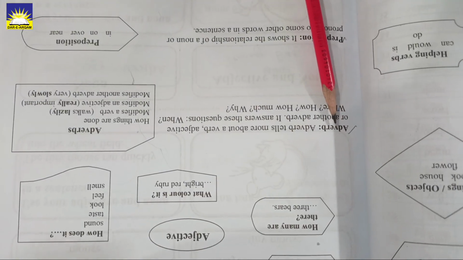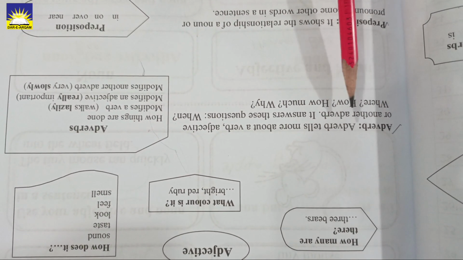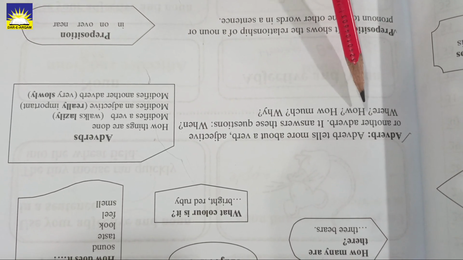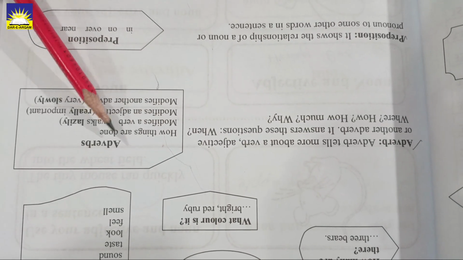Here we have another part of speech, that is adverb. Adverb tells us more about a verb, adjective or another adverb. It answers the questions when something happened, where something happened and how something happened. It answers these three questions. How something happened and how much and why. So adverbs, how things are done, and it modifies a verb, and it also modifies an adjective and other adverbs.